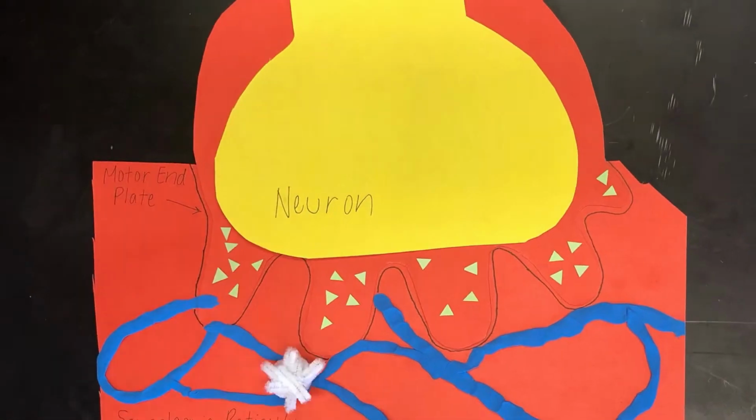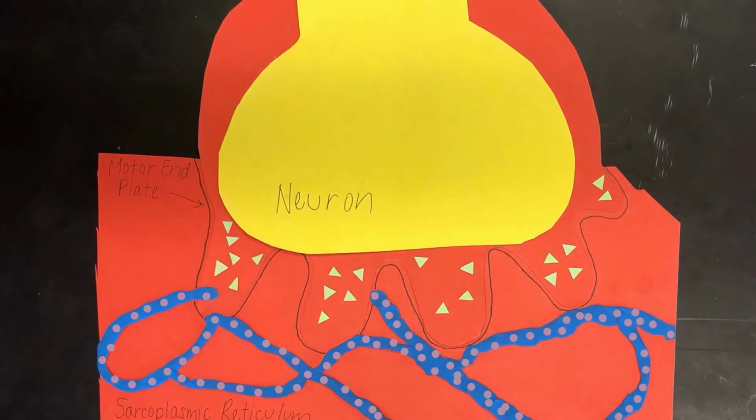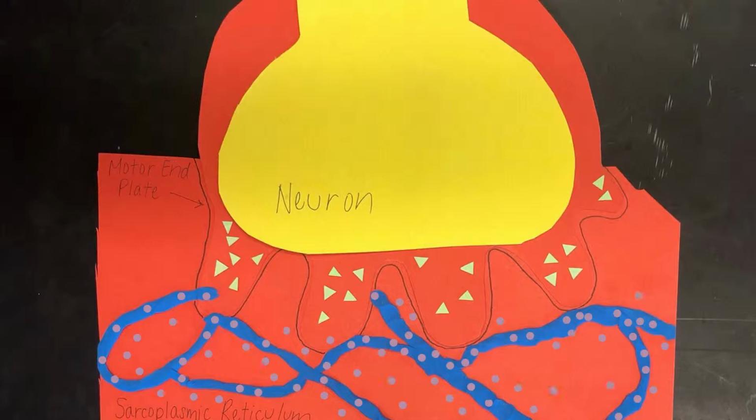An impulse spreads across the muscle fiber and along the transverse tubes. Calcium ions are released from the sarcoplasmic reticulum and into the sarcoplasm. This increases the concentration of the calcium in the sarcoplasm.